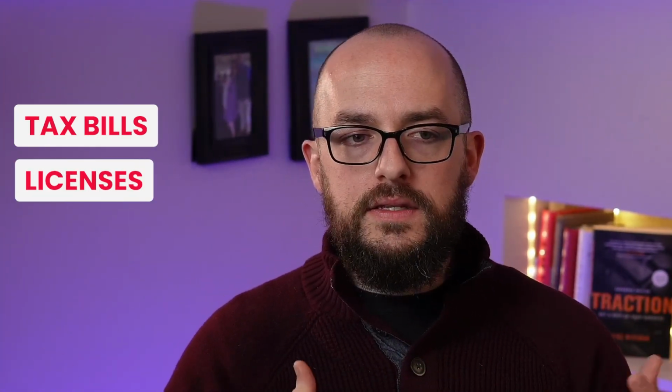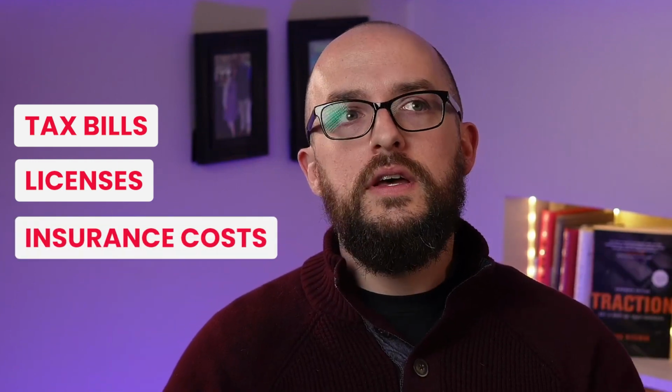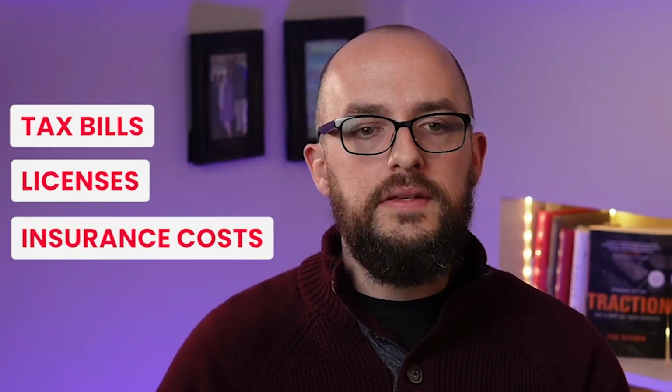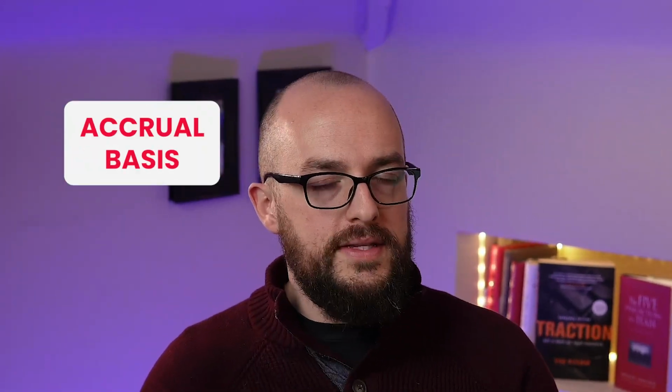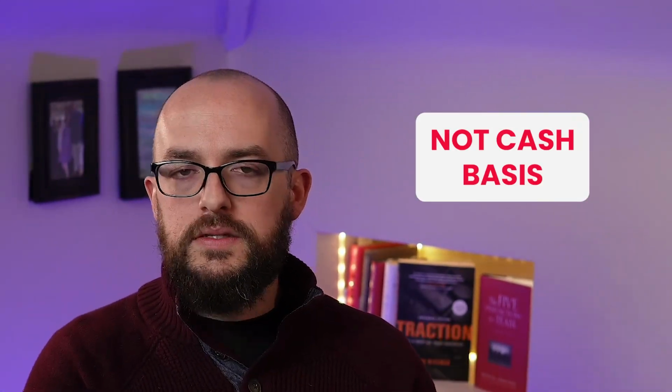That's not always the case. Sometimes you know that there's certain tax bills or certain licenses or insurance costs that you do think about in cash basis. But typically when you think about projecting out revenues or estimating your costs, you're typically thinking in accrual basis, not cash basis. So accrual basis tends to be an easier way of budgeting for your business.